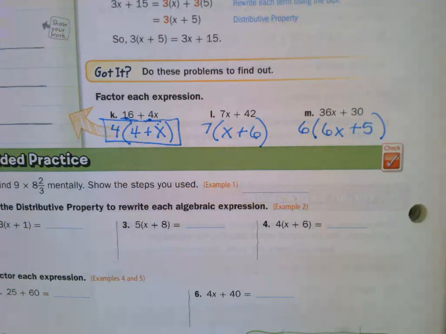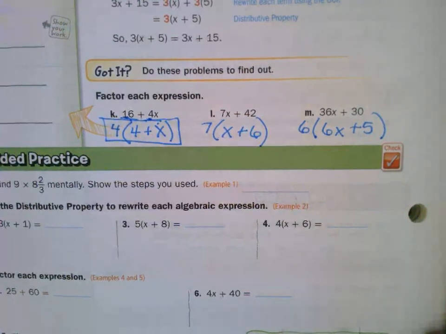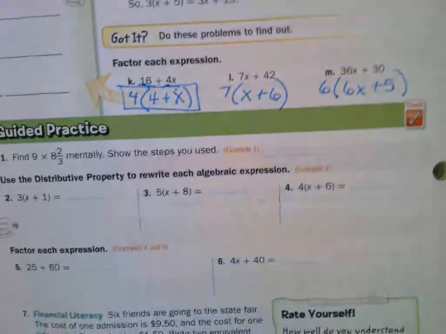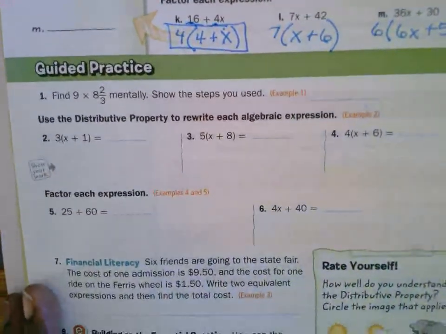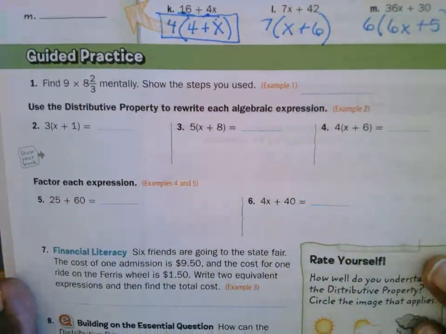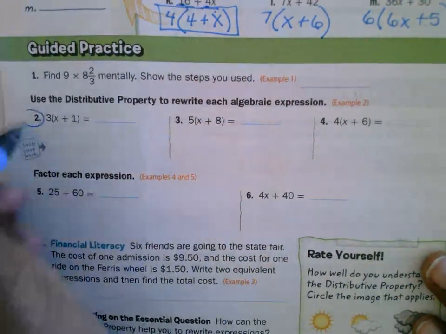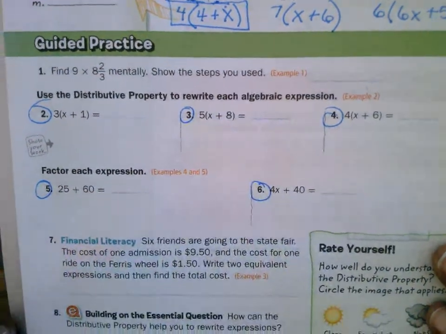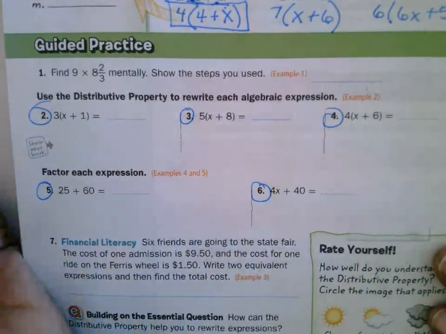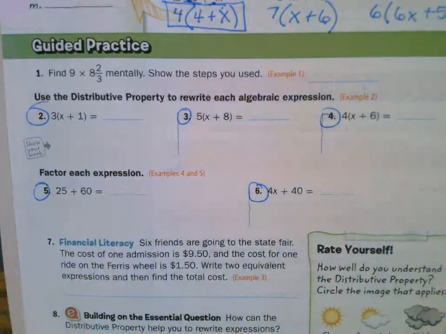Okay, now I am going to continue guiding you through problems 2 through 6 using the same procedure. We're doing 2, 3, 4, 5, and 6. We're going to solve them one by one, and you look up to check your work. If you have questions, stop and ask me.